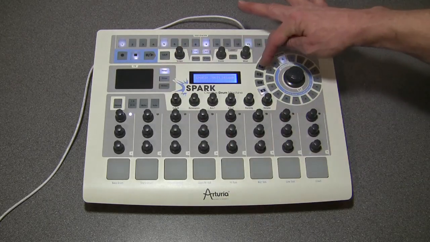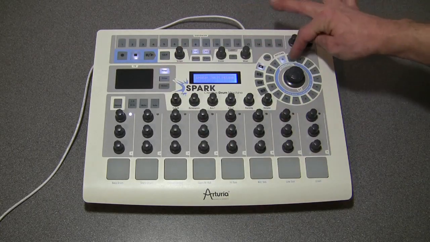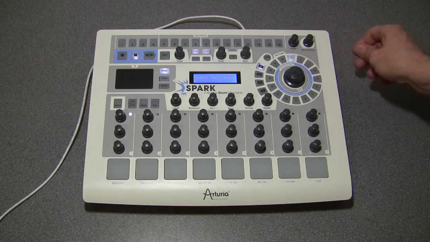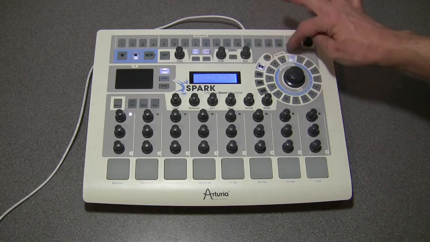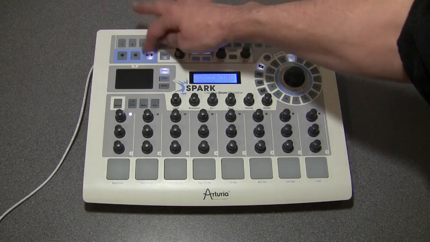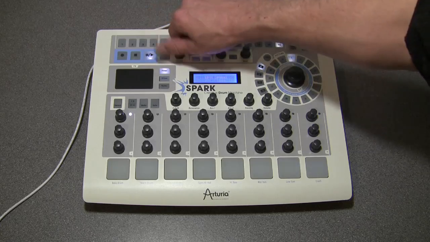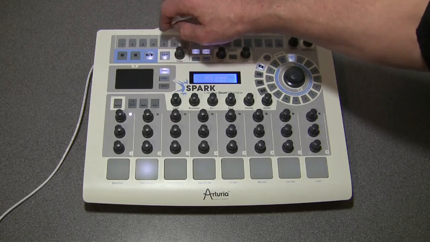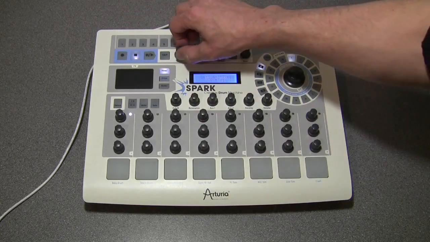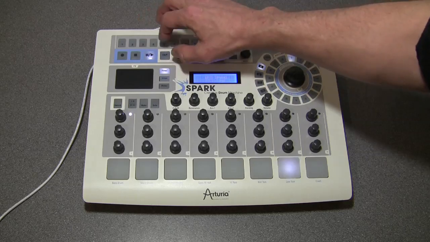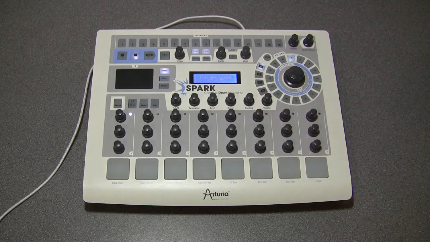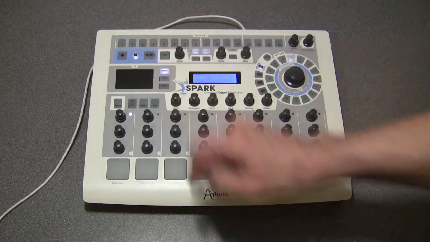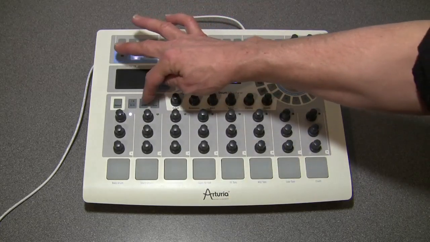To show you this, I want to switch to a factory pattern. Bank A, oops, get off, bit of fluff. Bank A, pattern 1, which is this. Okay, now this is a factory pattern. Let's look at mute and solo now. I'll tell you, these are amazing.